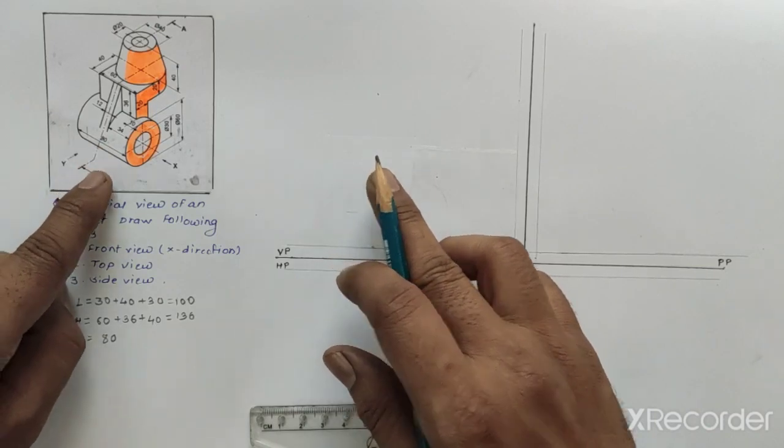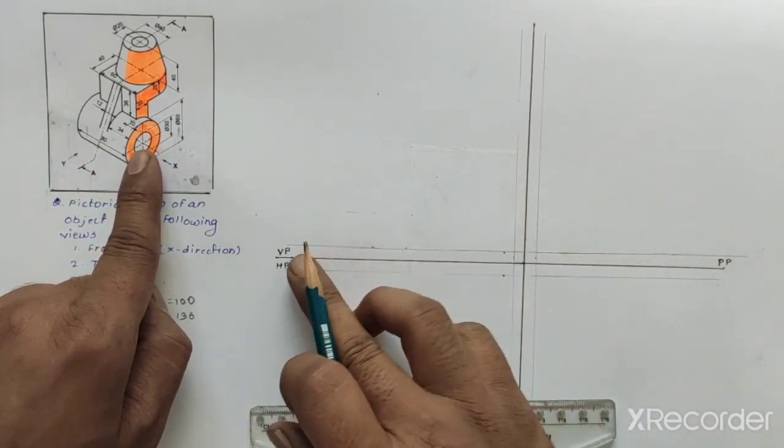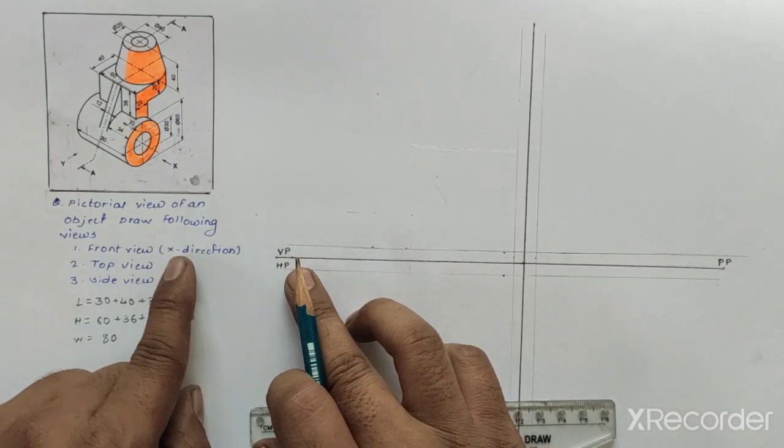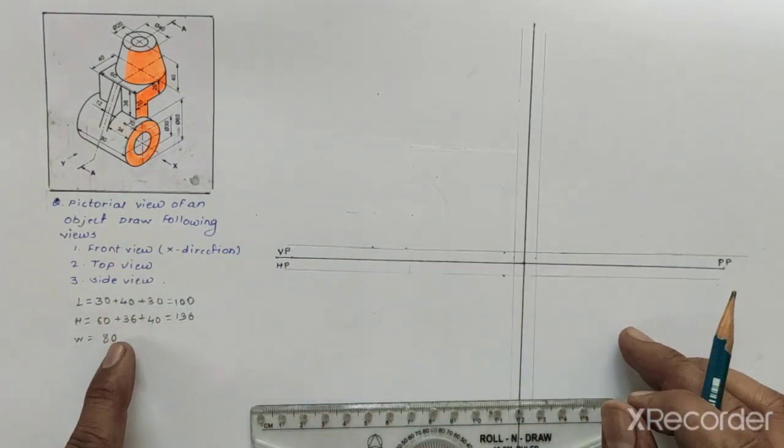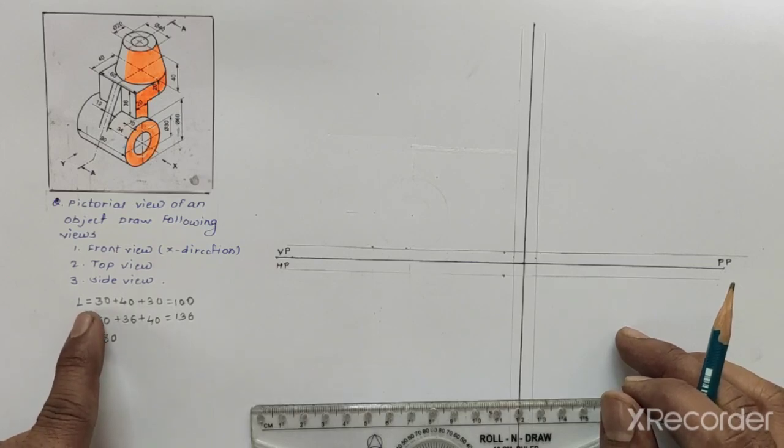On this place we can draw the front view of an object. So right here the vertical plane and horizontal plane, and below that the top view will appear. Next, calculate the length, height and width. So already I have calculated the length of the object.